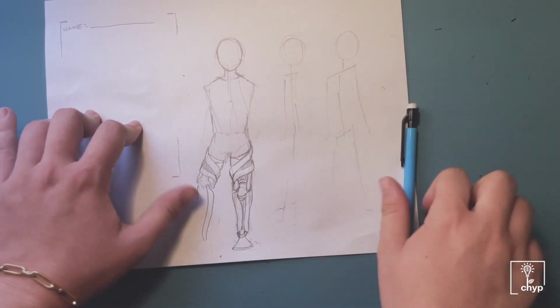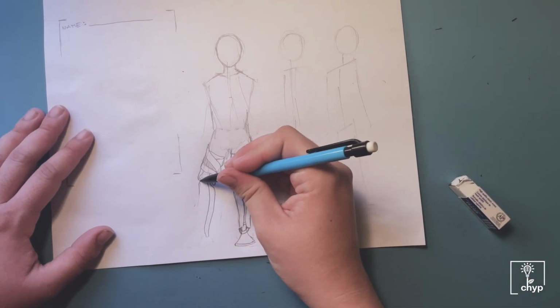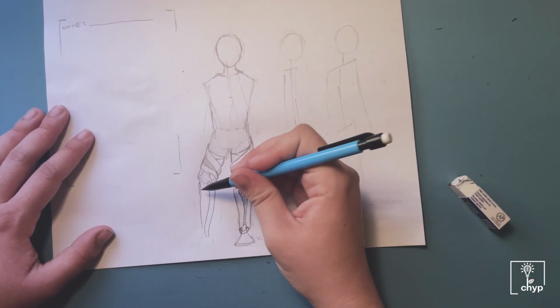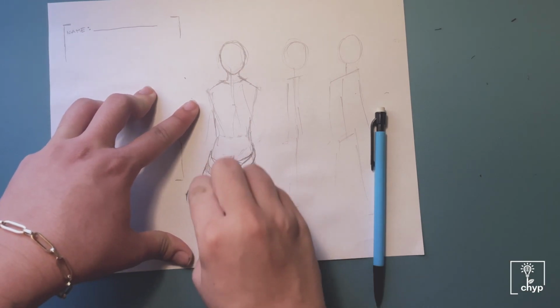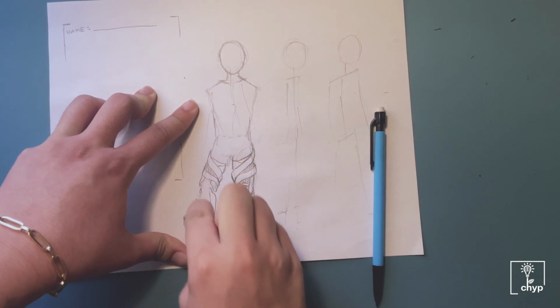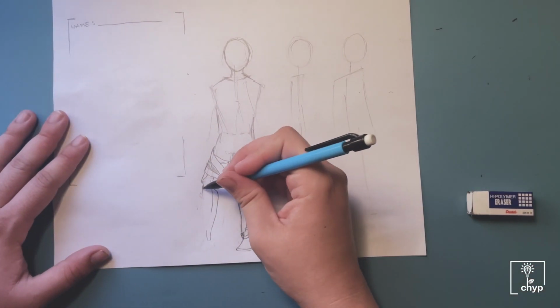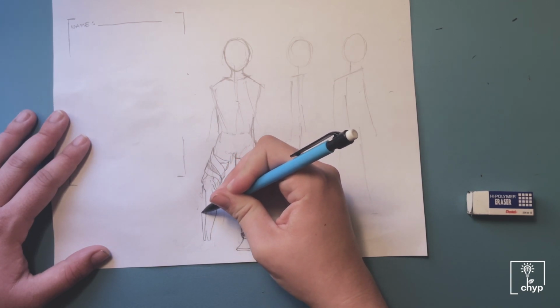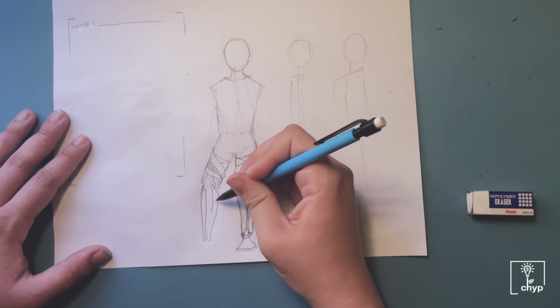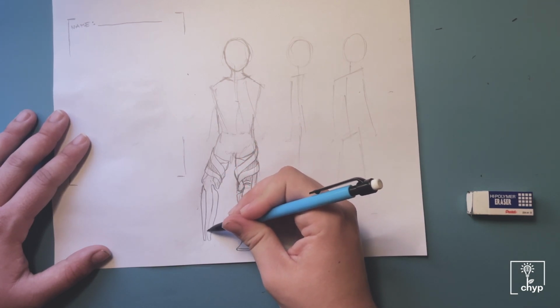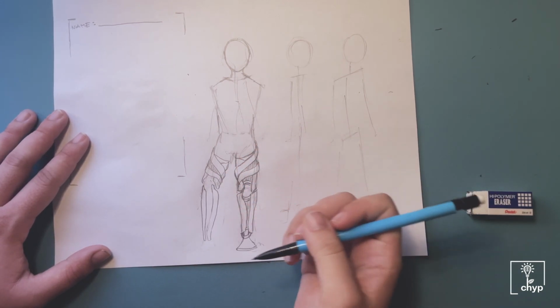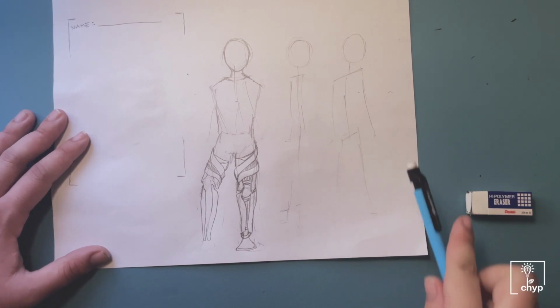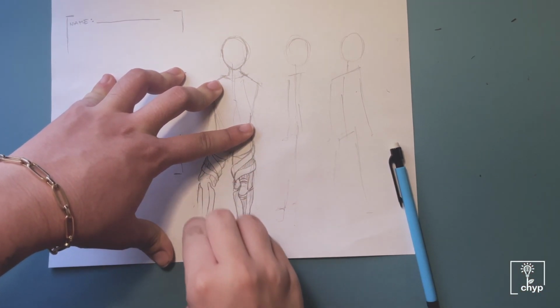The character sheet should be very straight on. I just messed up the leg, and so now we're gonna go like this, and I'm gonna pretend that it's okay. But you don't have to have it in a pose. It's actually better if it's just stationary. I don't like this leg.